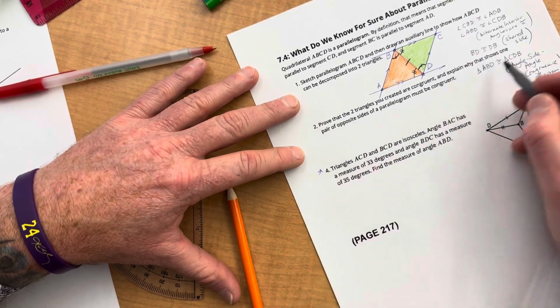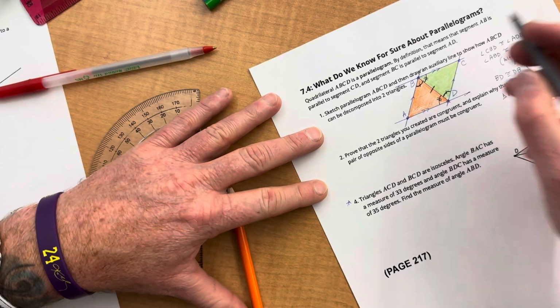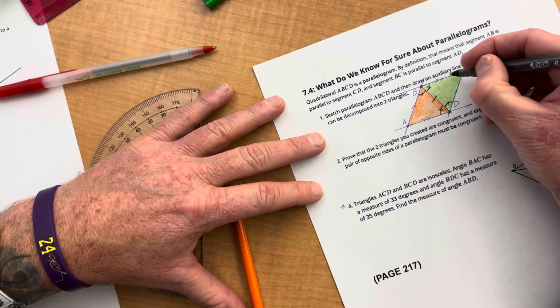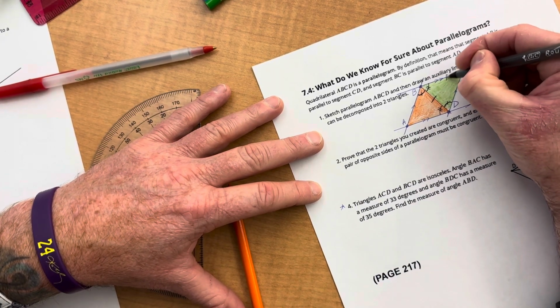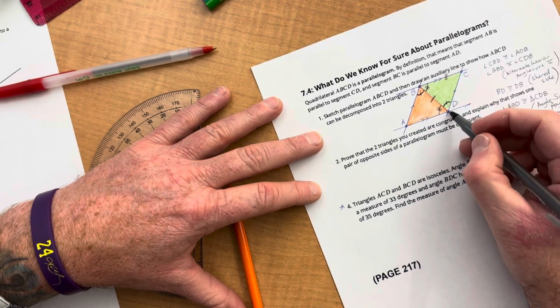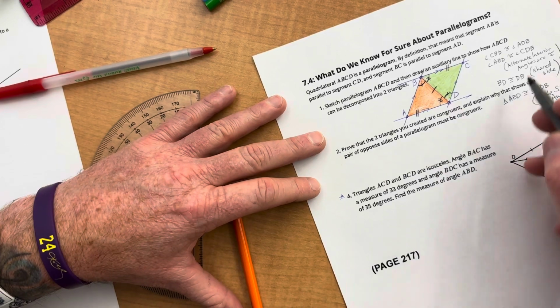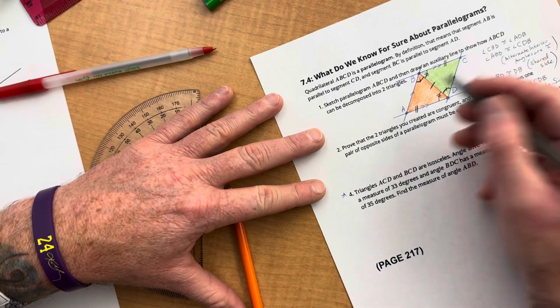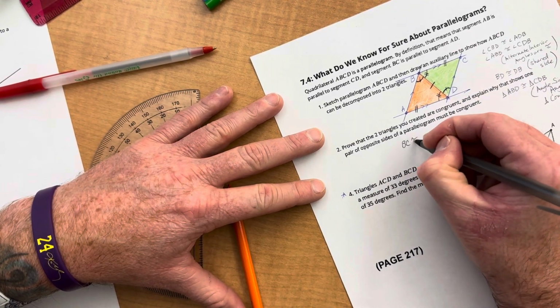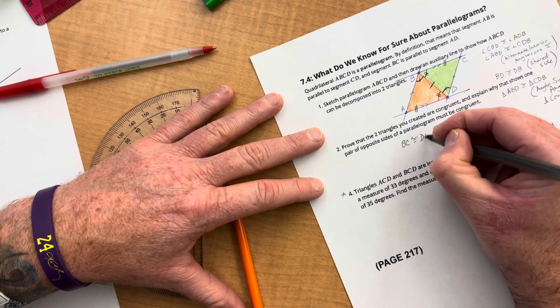Therefore, the opposite sides, like BC, is going to be congruent to DA. So, one pair of opposite sides, so BC congruent to DA.